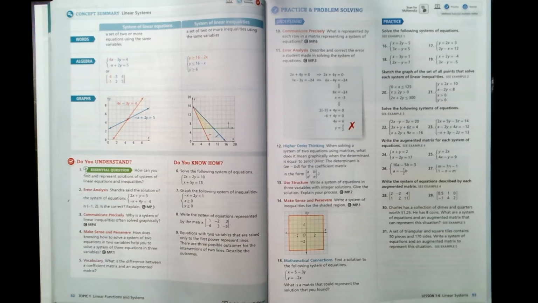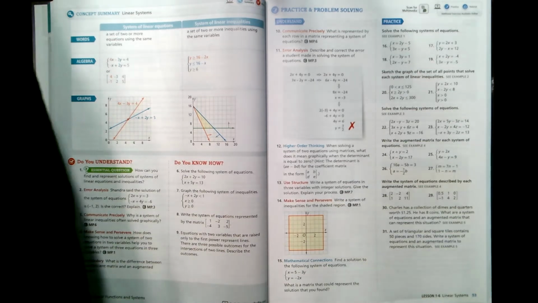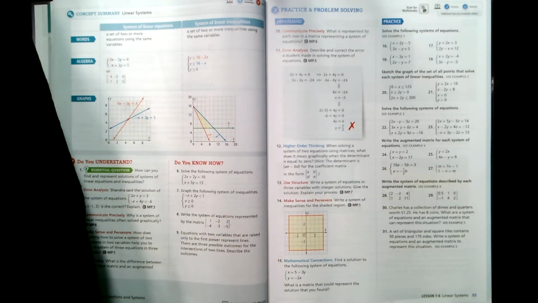All right, so we're picking up part 2 with number 20. Sketch the graph of the set of all points that solve each system of linear inequalities. So these are not equations, these are inequalities. So basically you're going to graph the function and then shade, and wherever the overlapping shading happens, that's your solution to your system. All right, go ahead and zoom in here a little bit.